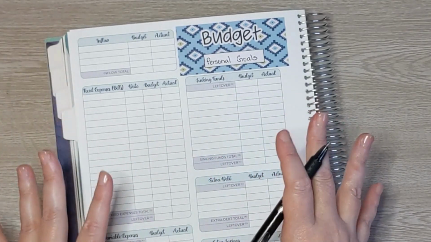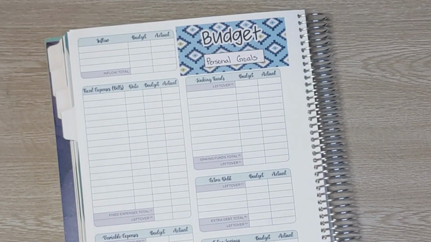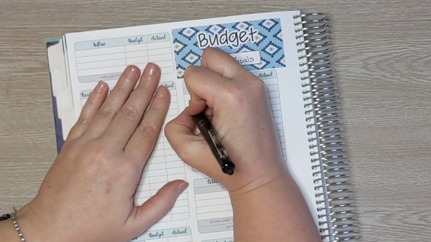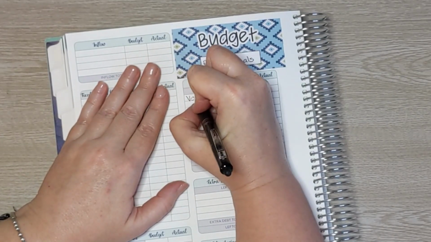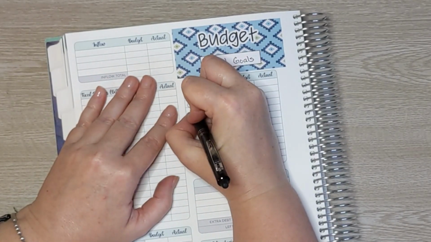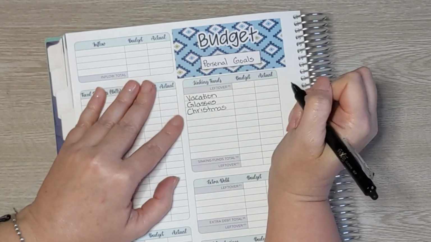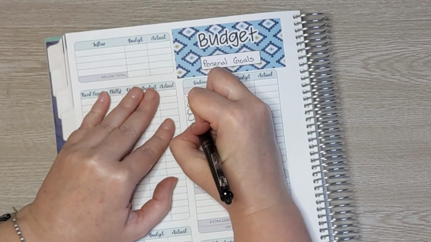This is my personal goals outside of that budget. So there are some sinking funds that I would like to work on, and that is vacation, glasses, Christmas, and car maintenance.